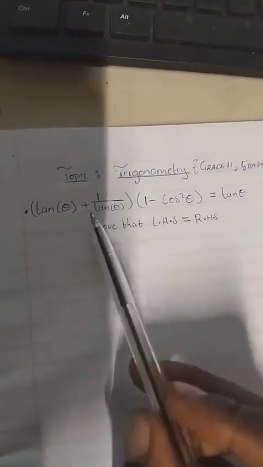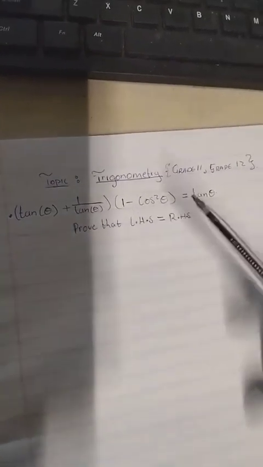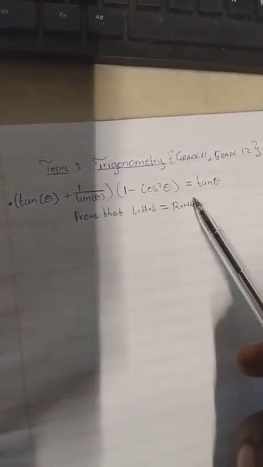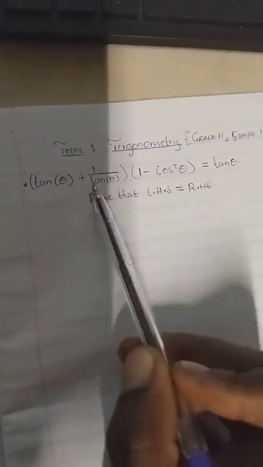So many people struggle to do these things because of why? They are interfering with both sides. So rule number 1, you should choose the side that you feel is more complicated to deal with, and the one that is easier to deal with, you can leave it. You can see on our right hand side, we only have this tan, and there's nothing we can do much about this tan, but the only thing that we can do is to leave it. So we're going to leave it as it is, but we can deal with this one.